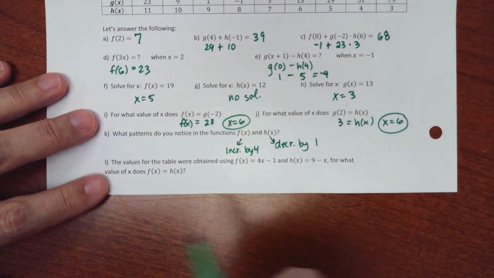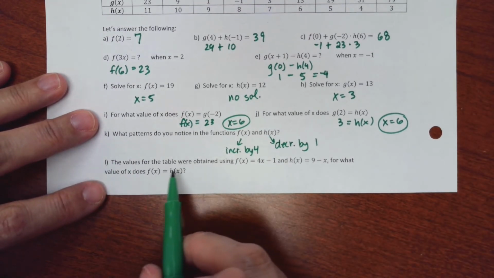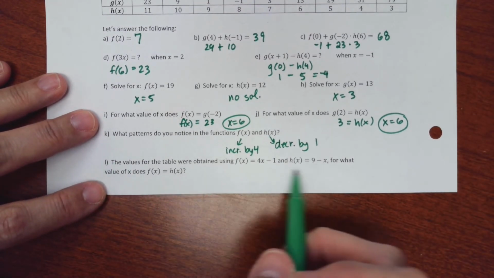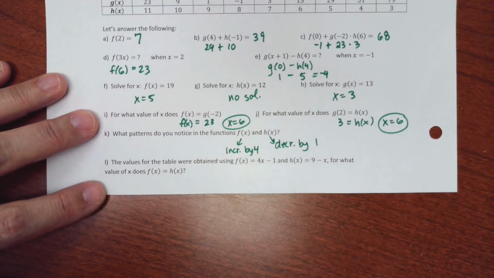The values for the table were obtained using these two problems, and also for g of x, something else. All right, let me wait till he's done.